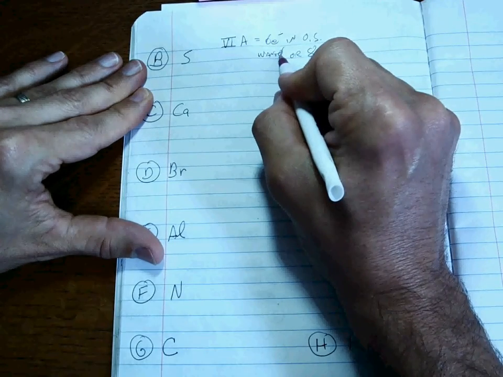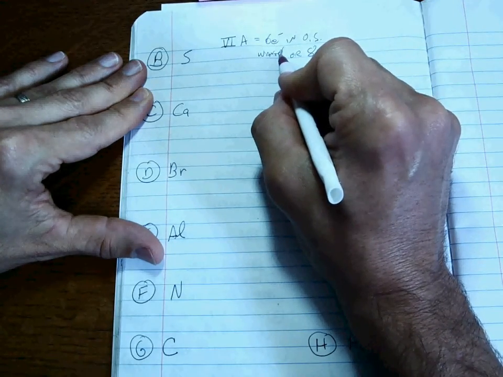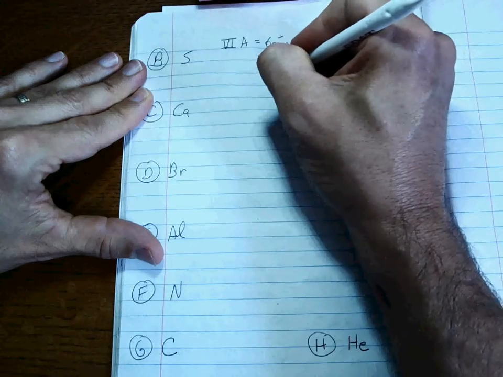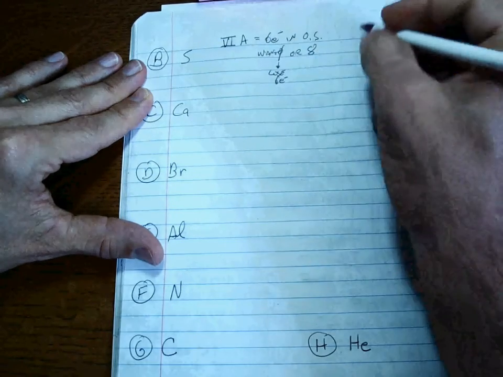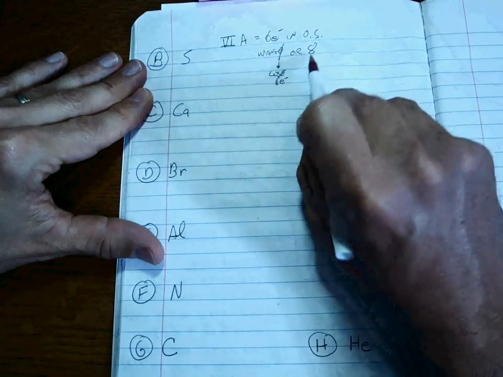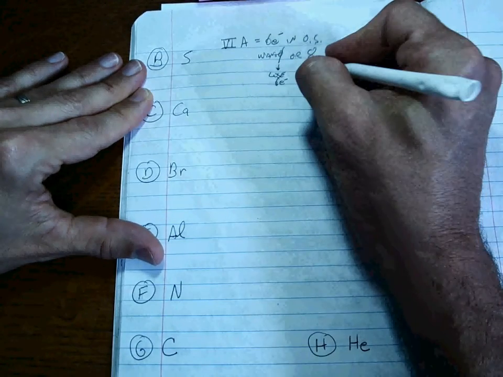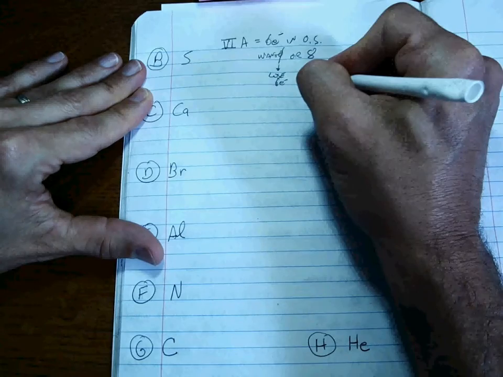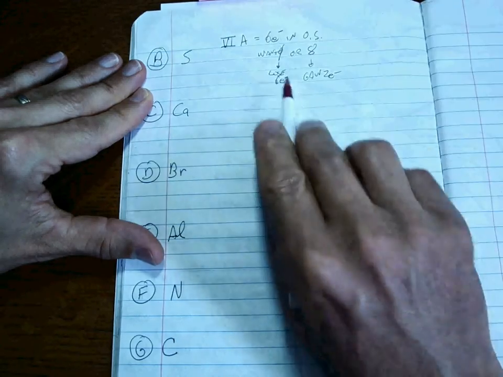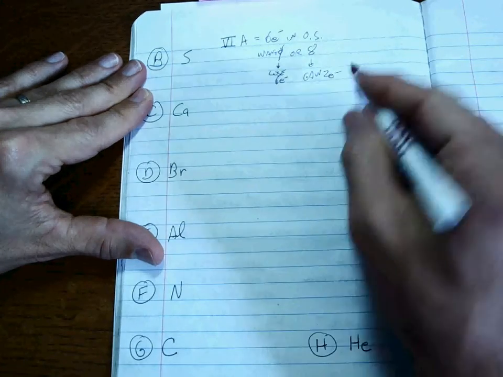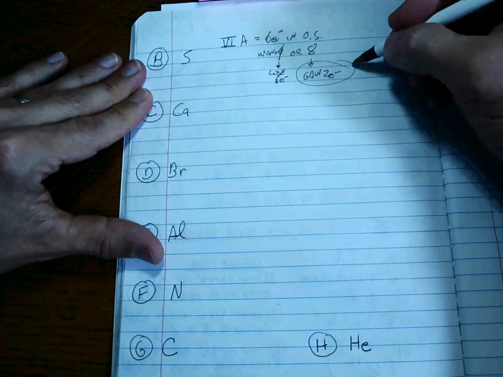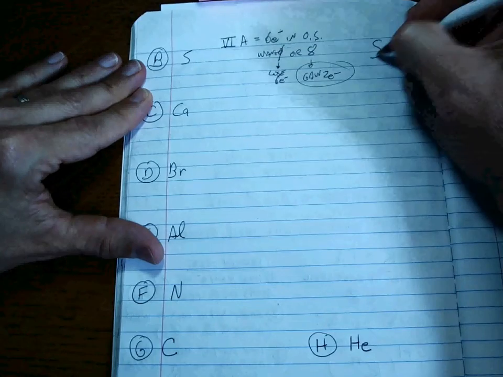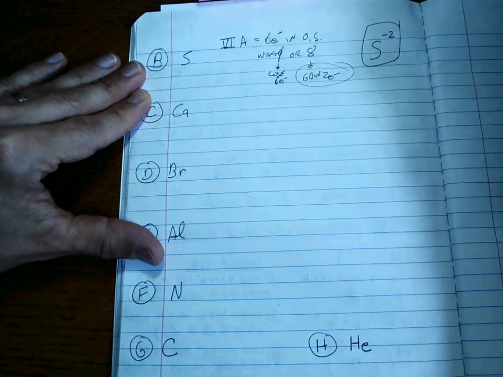If you have 6 and you want to get to 0, what would you have to do? You'd have to lose 6 electrons. If you have 6 and you want to get to 8, what would you have to do? Gain 2 electrons. What's easier, losing 6 or gaining 2? Easier to gain 2. If you gain 2 electrons, you get more negative by 2. So sulfur is going to make a -2 anion.